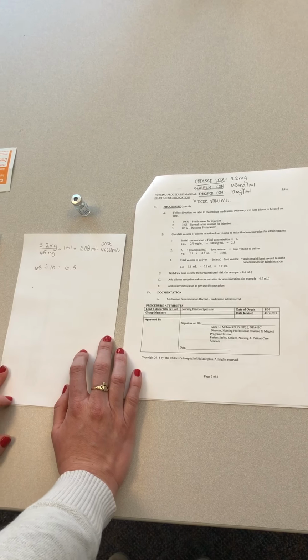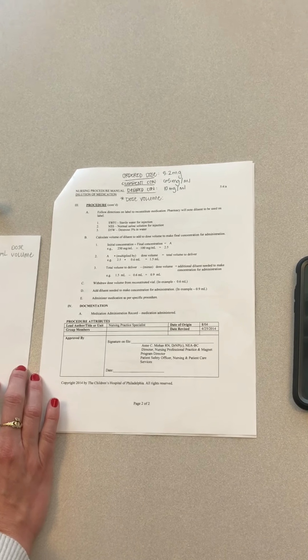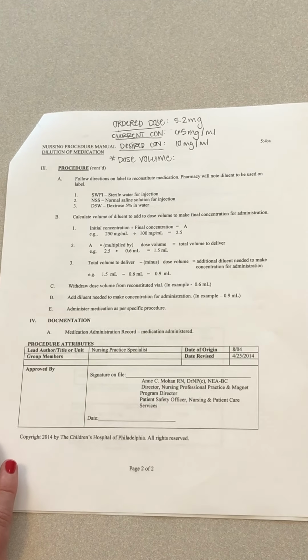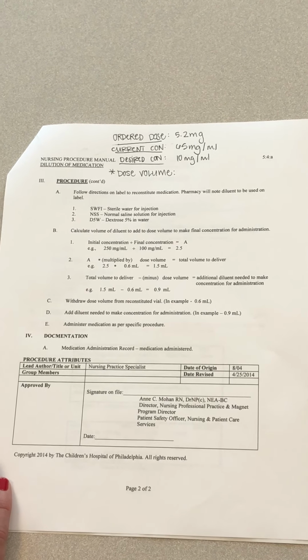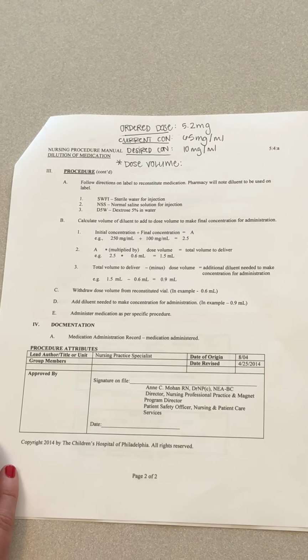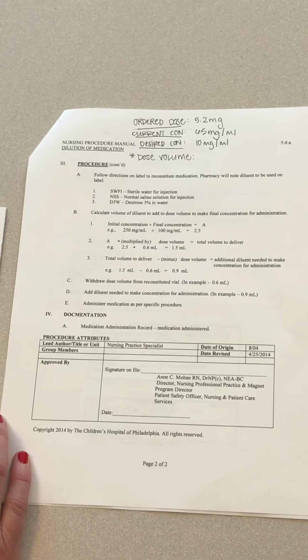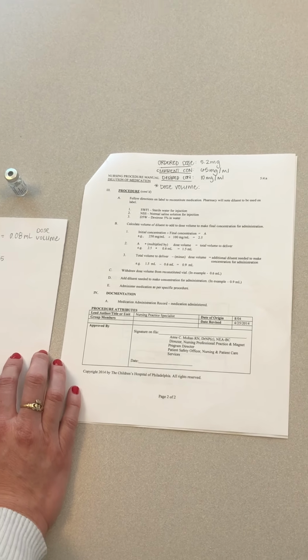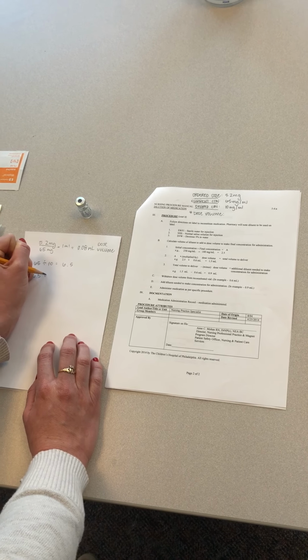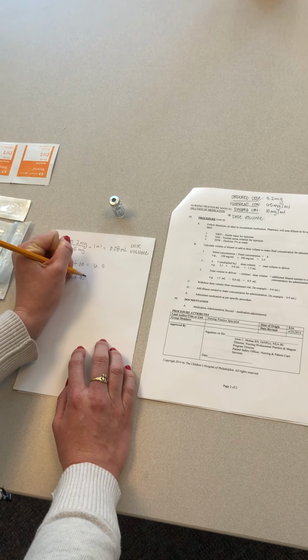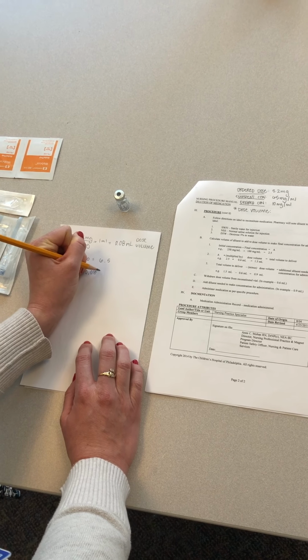It's A. A is the value that tells us how much we need to multiply our dose volume by in order to get it to our desired concentration. So in this case, we're going to have to multiply our dose volume by 6.5 to get it to our desired concentration. And so we're going to take that A and multiply it by our dose volume, which we figured out to be 0.08.